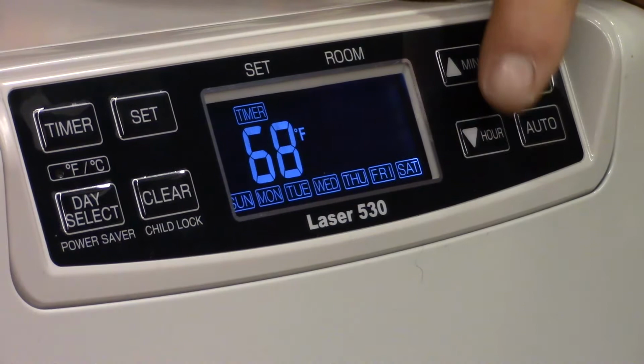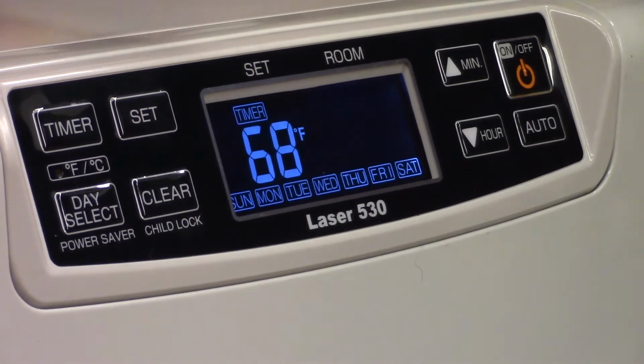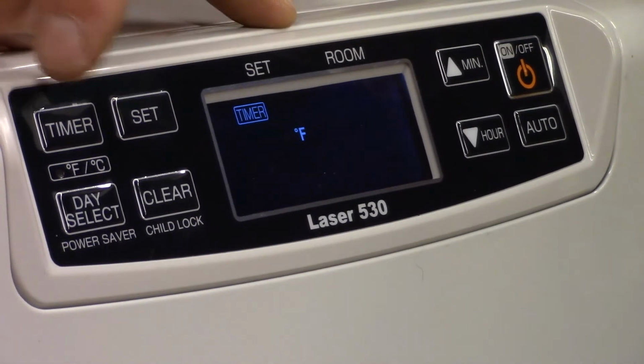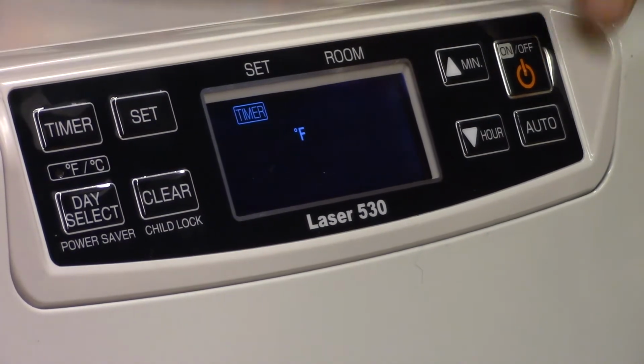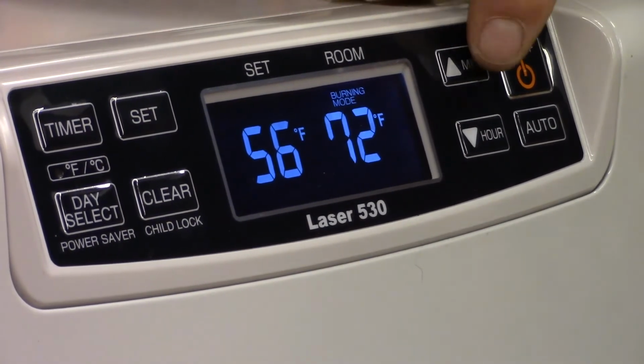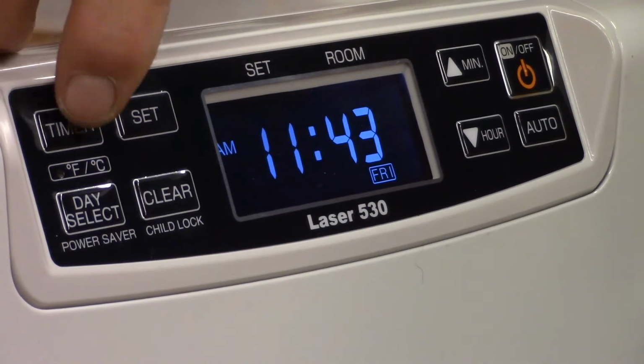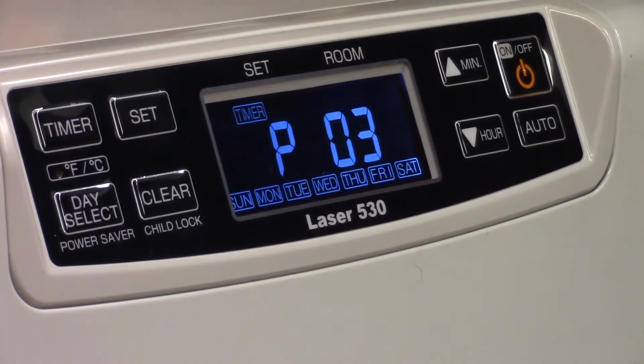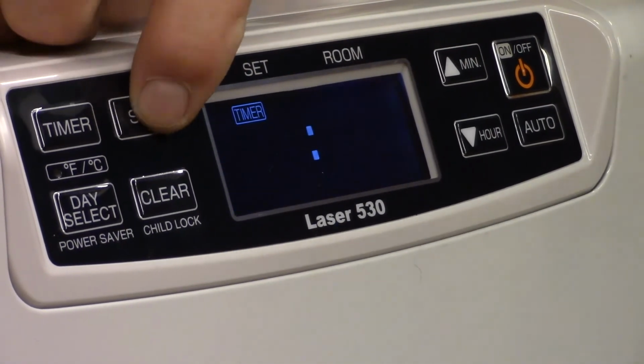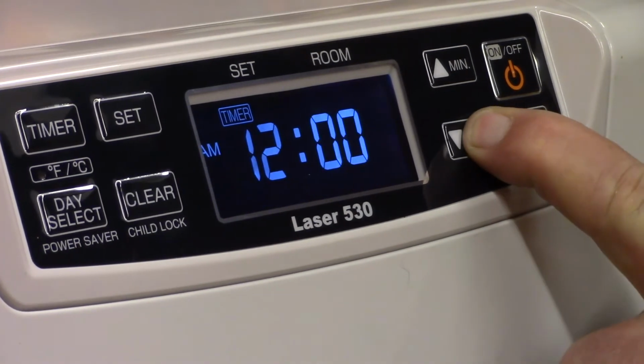Uh-oh, what did I do wrong? I didn't put the temperature in there. Okay, so let's start over again here. I've confused it. I'm going to push the power button, then I'm going to recycle the power. Then I'm going to push my timer button. I'm in the P3 code. There we go. I'm going to set. I want that at 4 PM.